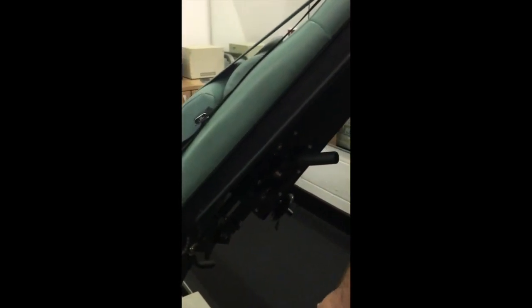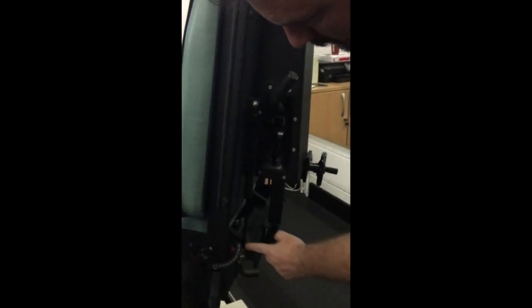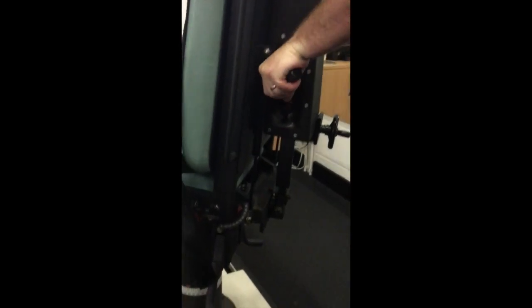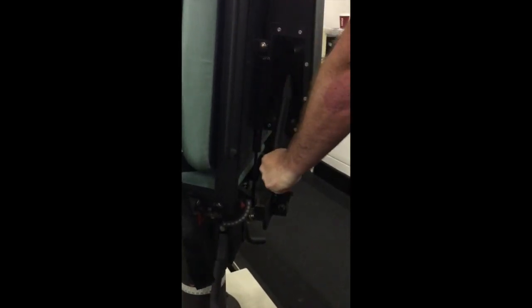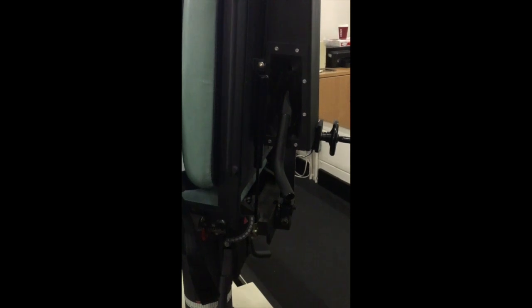Back angle, 85. So if I come around this side actually, we've got this lever here, flick it up, and then you could actually, if you want, lie the seat all the way down, set it to roughly 85, and it'll lock then, when it won't lock if you're in the wrong position.